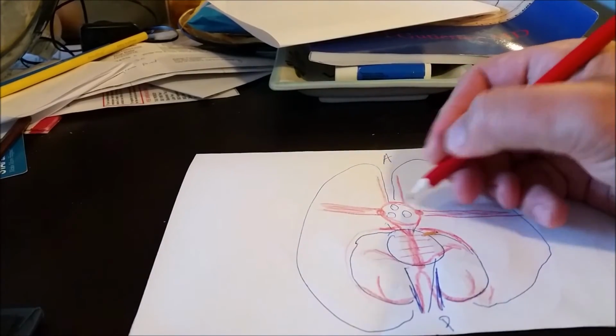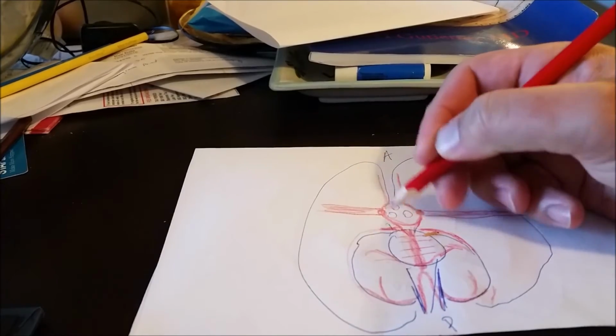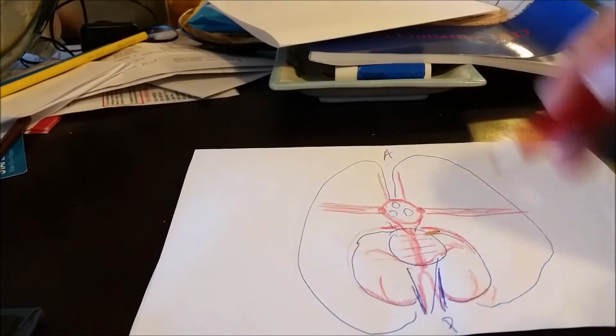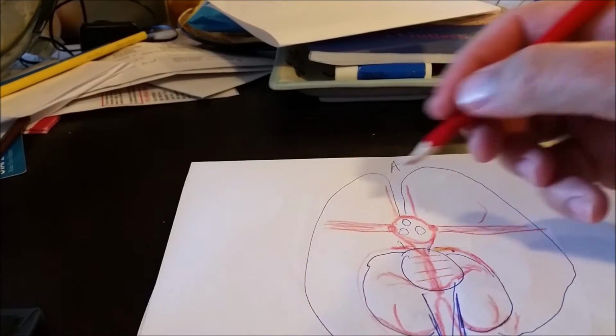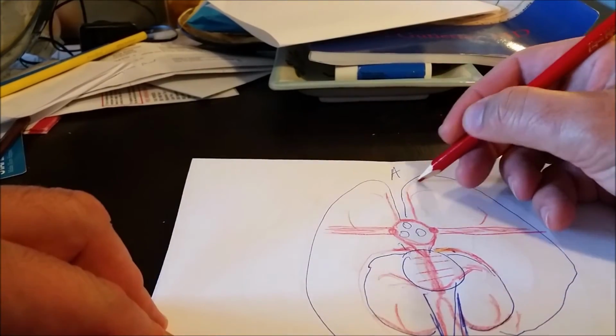And you have a lot of areas where you have communications. They're actually the circle of Willis. And what you see is how the entire brain gets blood supply. And yes, these can actually branch here, and you can have branches here, and you can have branches everywhere.